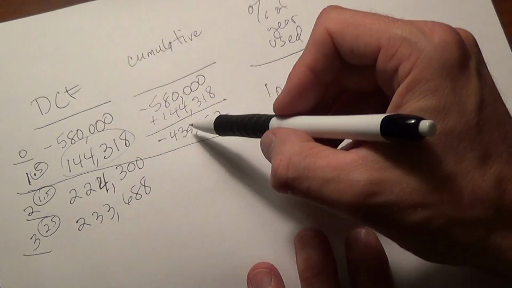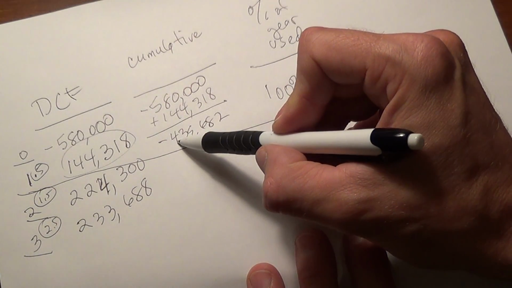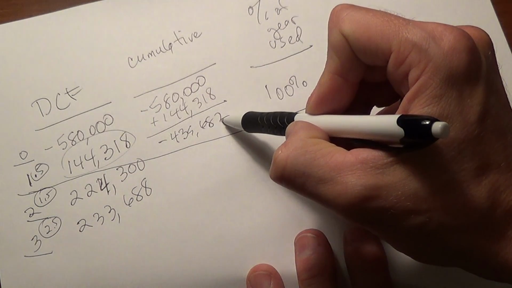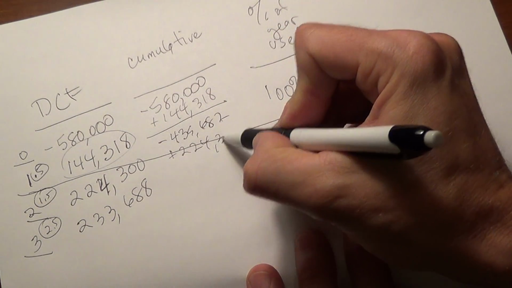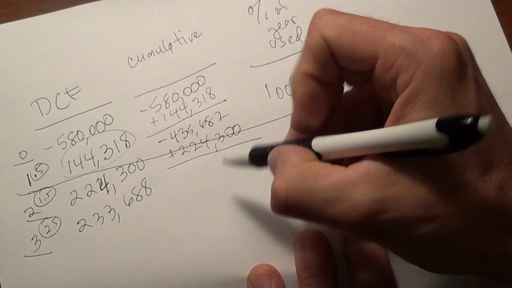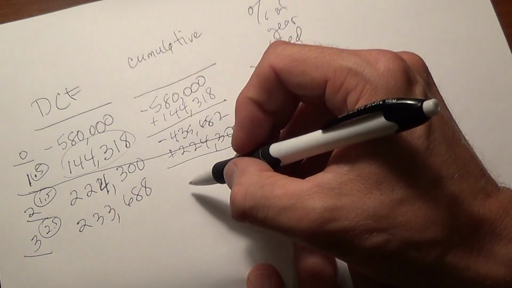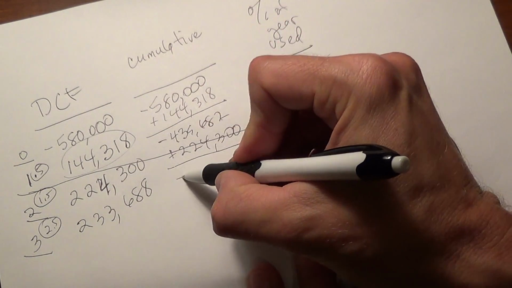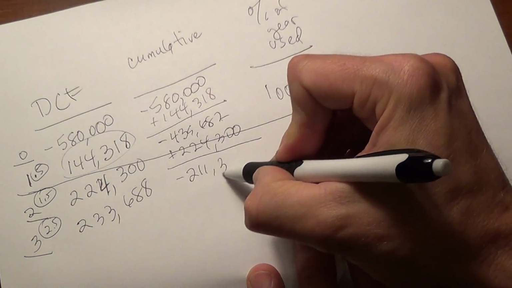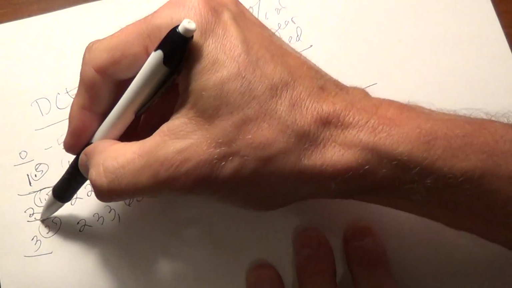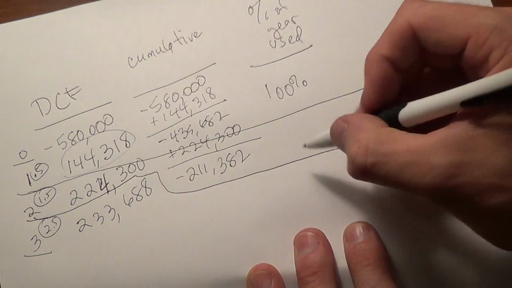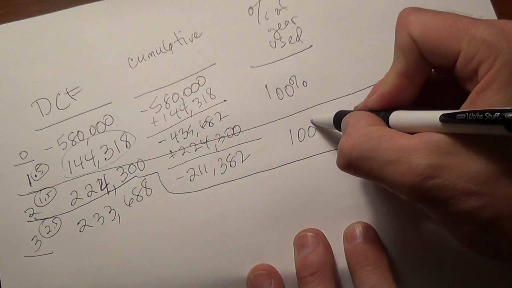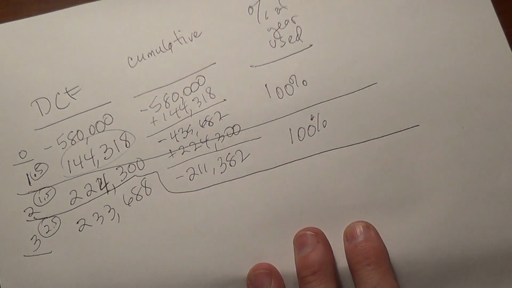So in the second year, we started the second year in the hole, 435,682. We add 224,300. So at the end of the second year, we still have a deficit of negative 211,382. So it's getting a little messy. But how much of the second year did we use? We used all of it, 100% of the second year.